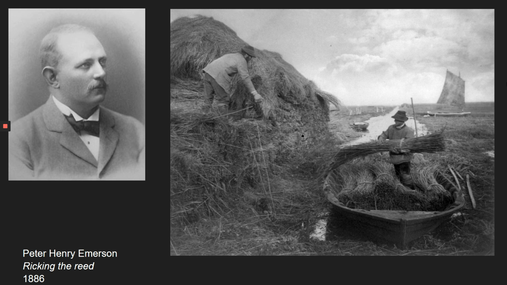So this shift is in part due to Peter Henry Emerson's concept of naturalism. So Emerson was a British writer and photographer. There he is on the left, that's Emerson. This is one of his images on the right. And in 1889, he writes a book called Naturalistic Photography for Students of the Art, which was forward-thinking in a number of different ways and would influence not only pictorial photography at the time, but the movement that's going to follow pictorialism, which is namely going to be straight photography.